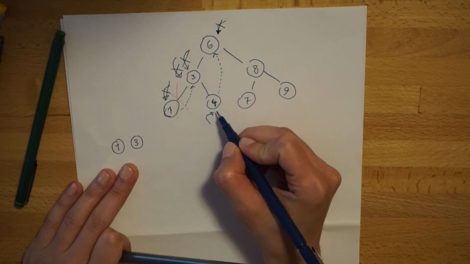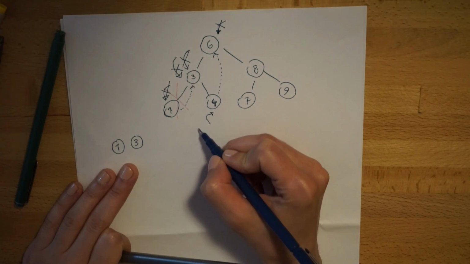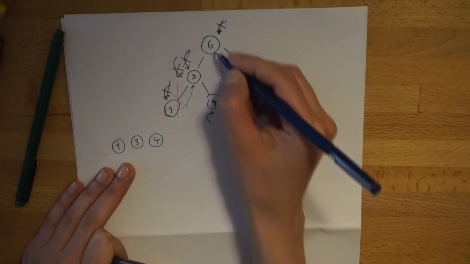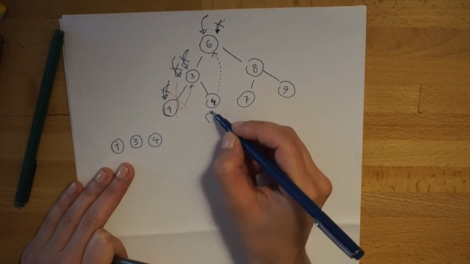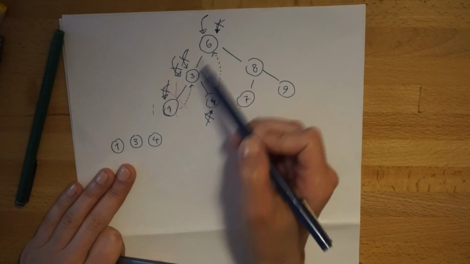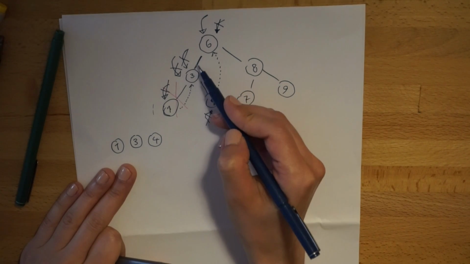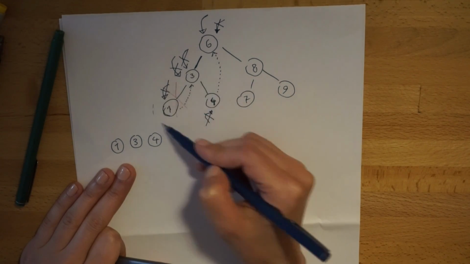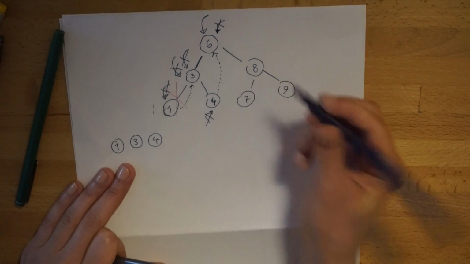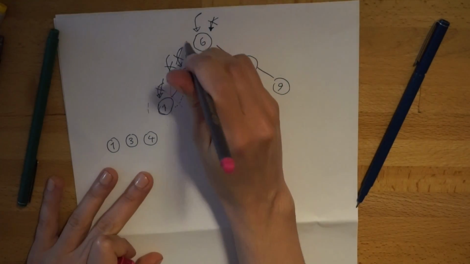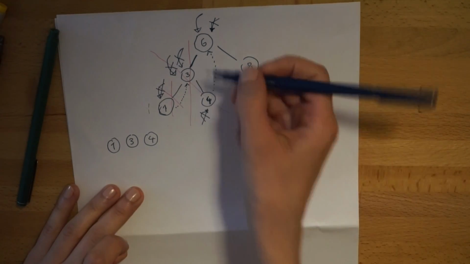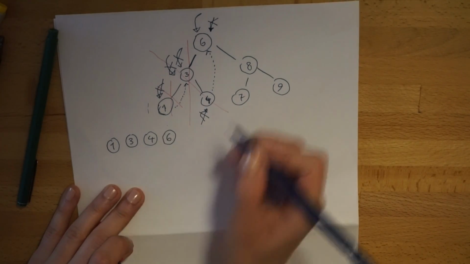This one doesn't have any left, so I can just pop it and go to its right, which is 6. I'm at 6. I have a left one, but the predecessor of this subtree links back to 6. Because I've done that, I know I already processed the left side, so I can just pop 6 and go to the right.